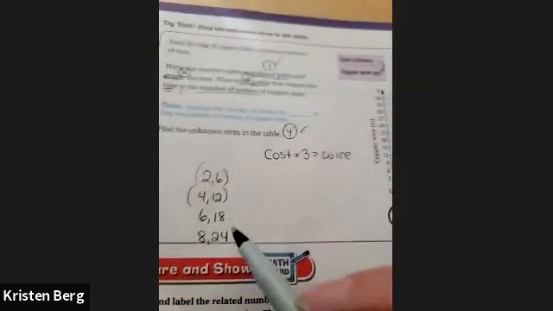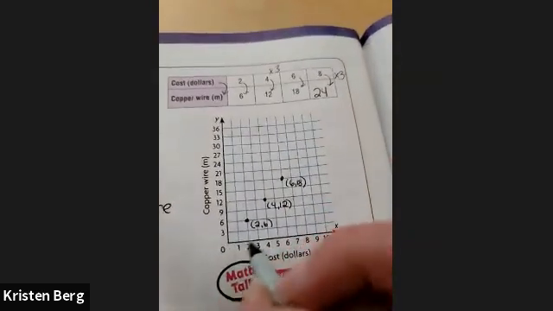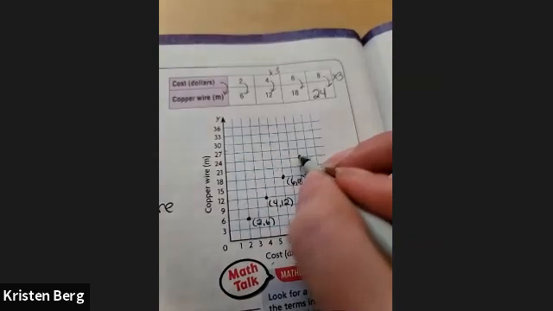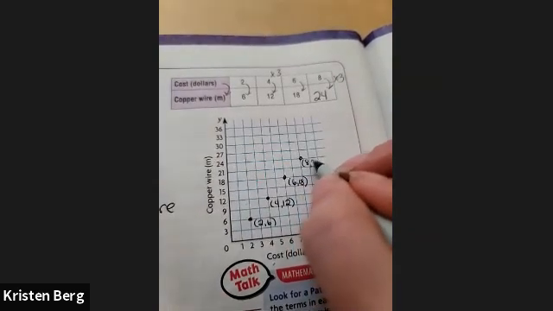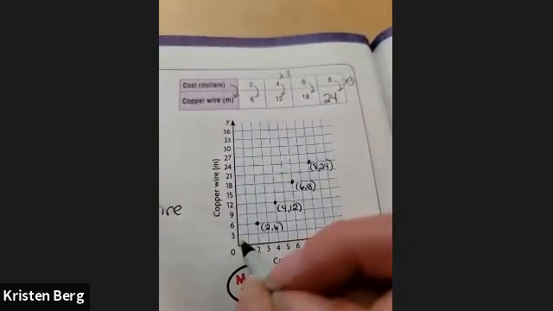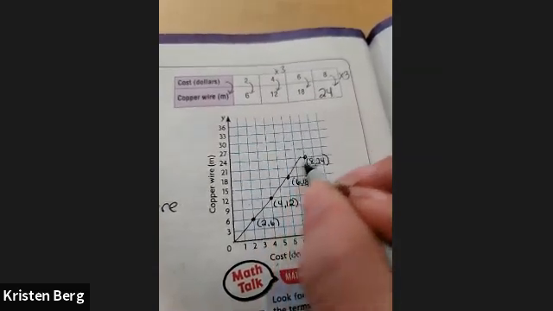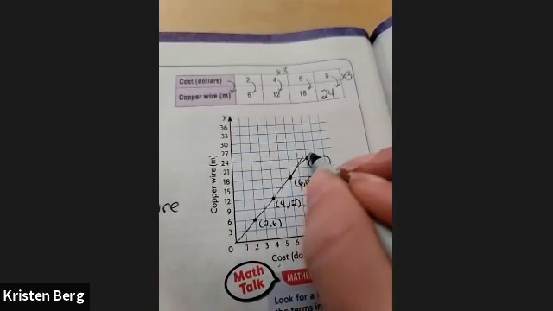And then last is 8, 24. So run to 8, jump up to 24. That one would be 8, 24. And then you can put a line through, because that is what is going on. That's the pattern now.